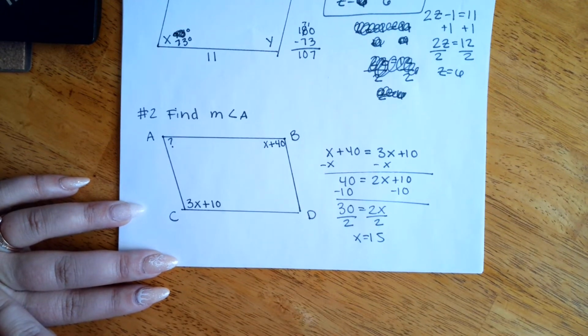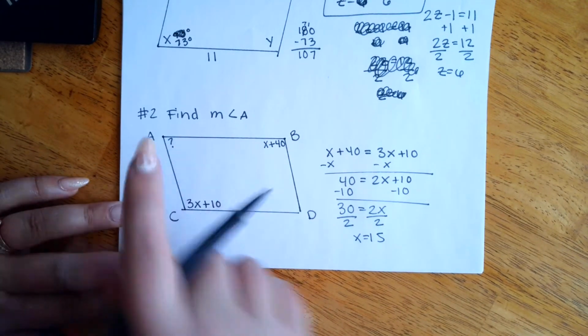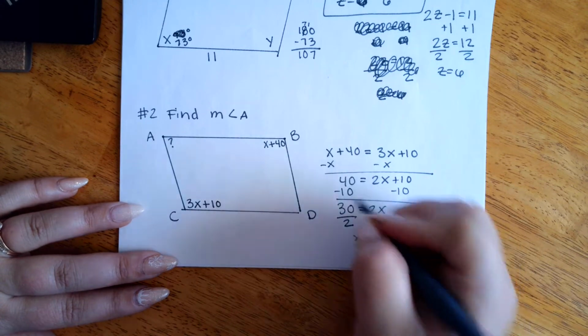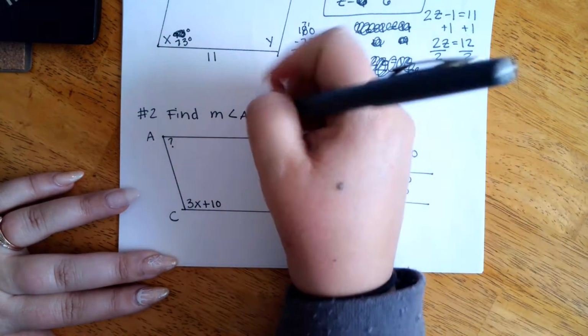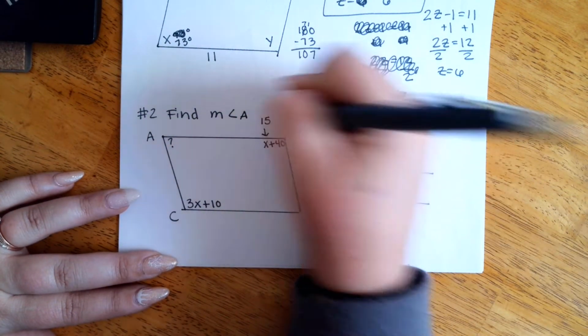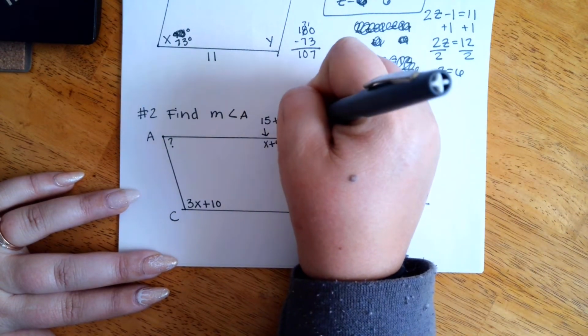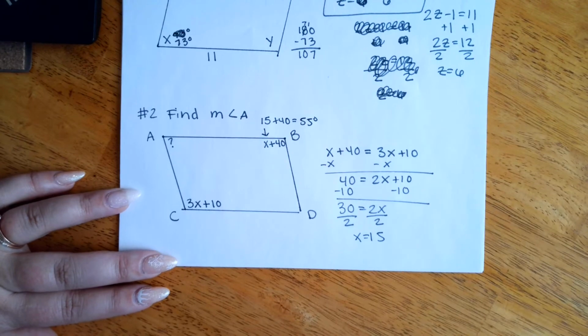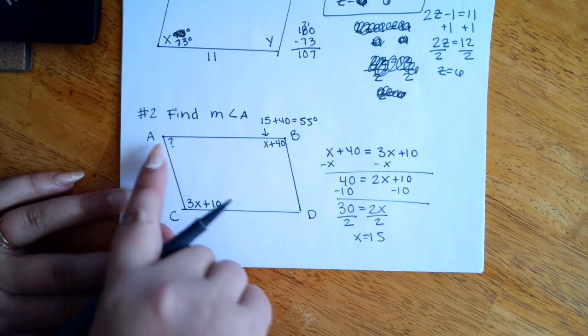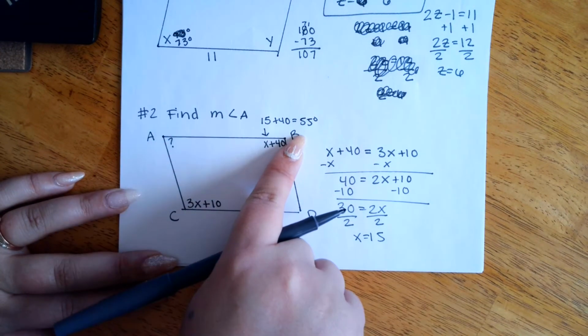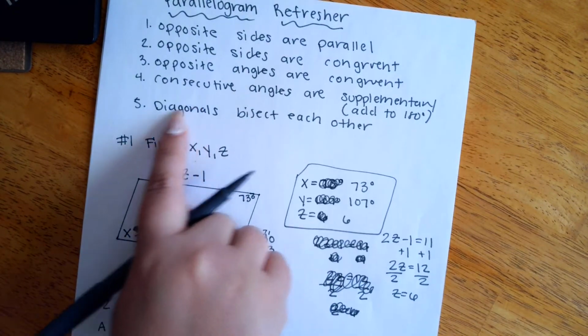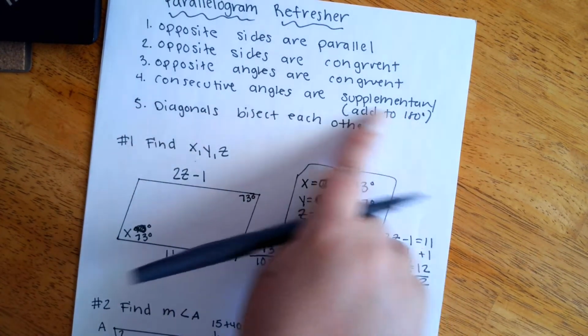All right, so normally we're like, let's plug it in. Well, we don't have an expression here, but we could plug it in right here, right? So we could find the measure of angle B to be 15 plus 40, or that would make it 55, right? And then A and B are next to each other, which means they are consecutive angles, and they're supplementary.